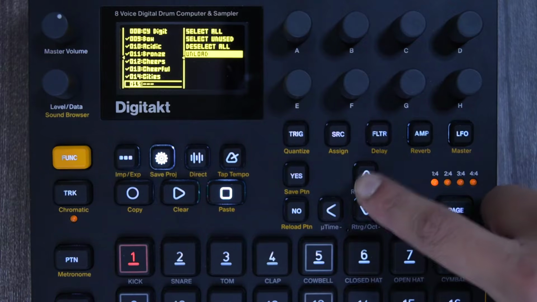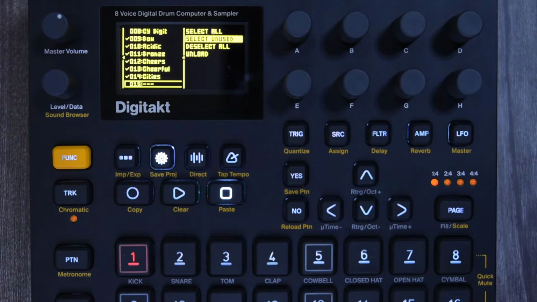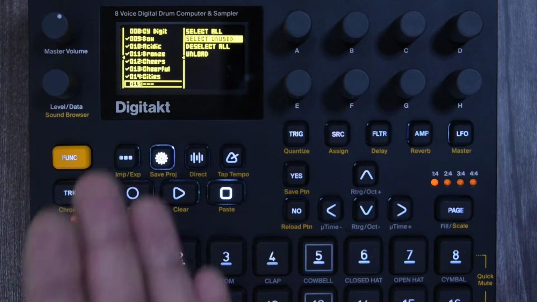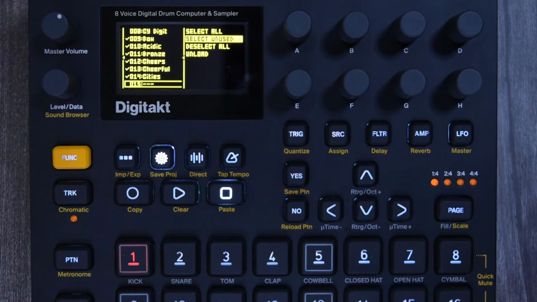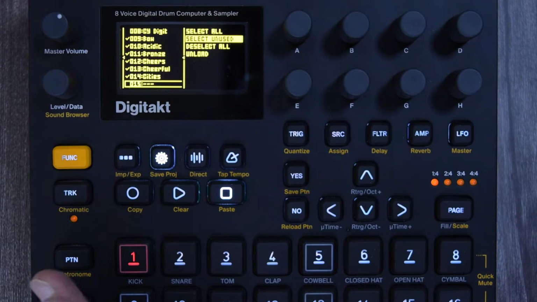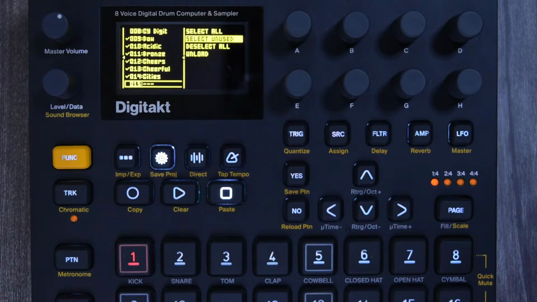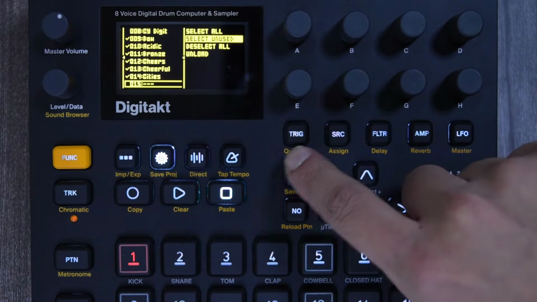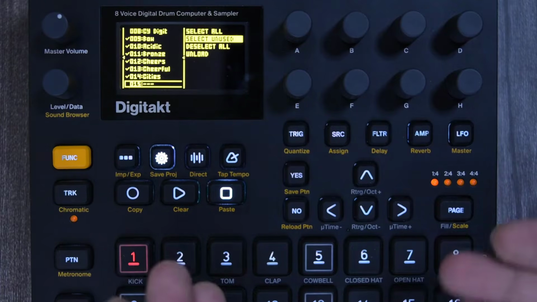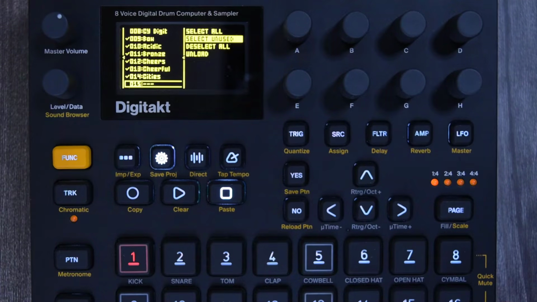Another thing that you can do is select all the unused ones. So maybe you have 127 samples on your project, and you're not using most of them. So why do you want them there? What you can do is select all the unused. This will evaluate all the samples that you're not using, and it will kaboom, delete them all.